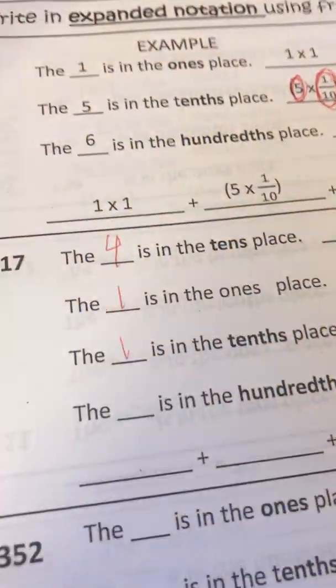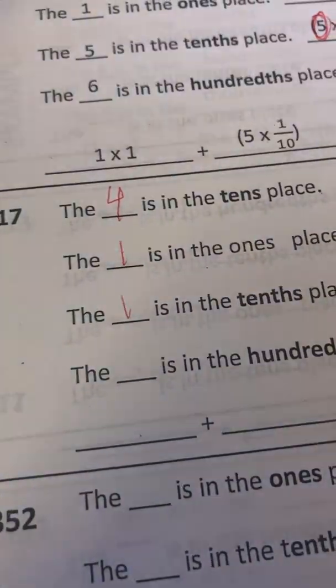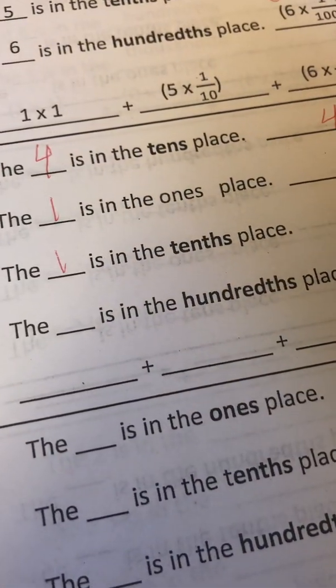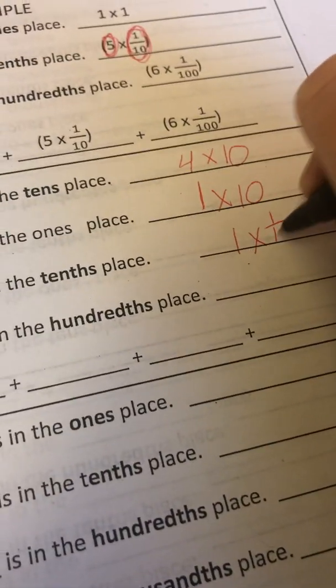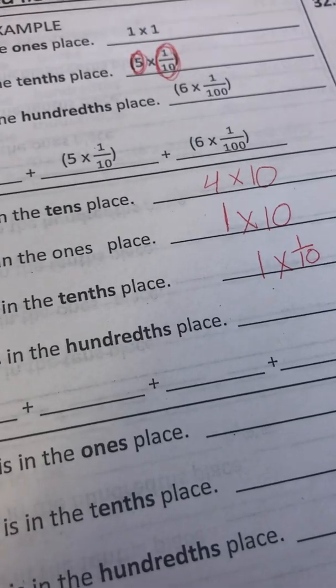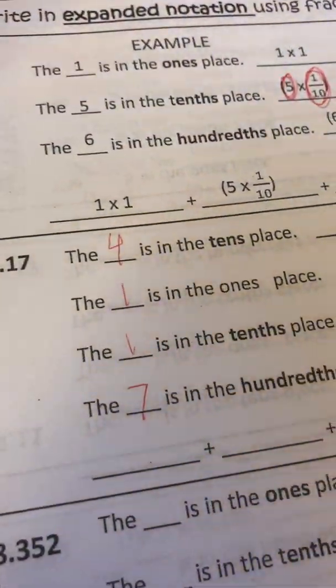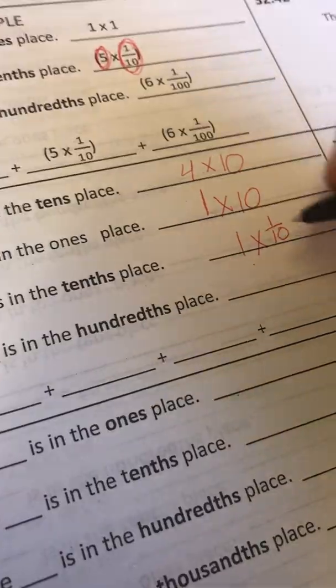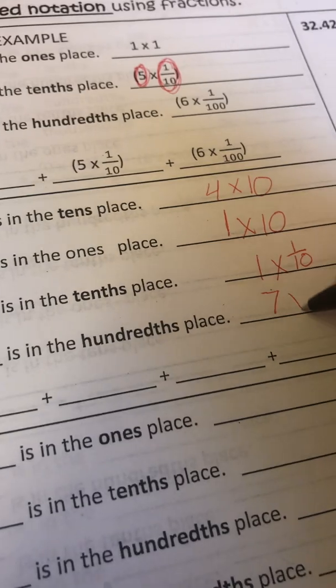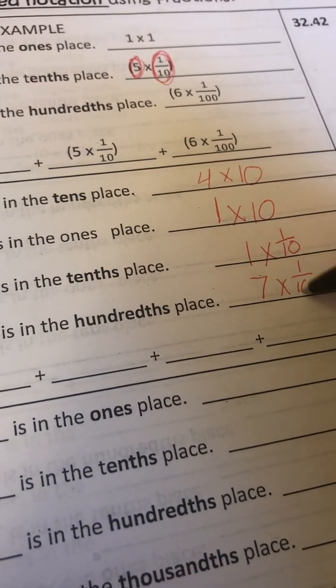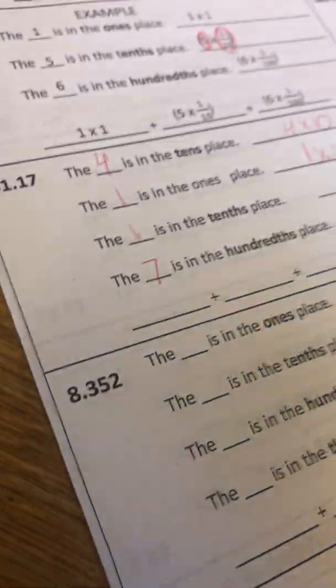The 1 is in the tenths place. So we would write that as 1 times 1/10. And then the 7 is in the hundredths place, so we would write that as 7 times 1/100th.